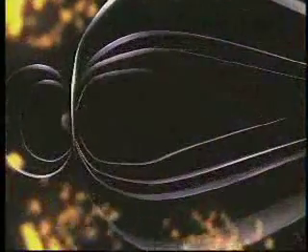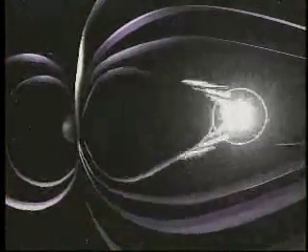Why study solar flares? The biggest flares are as powerful as billions of hydrogen bombs exploding at the same time. We still don't know what triggers them or how they release so much energy in such a short time. But solar flares have a direct effect on the Earth's upper atmosphere.